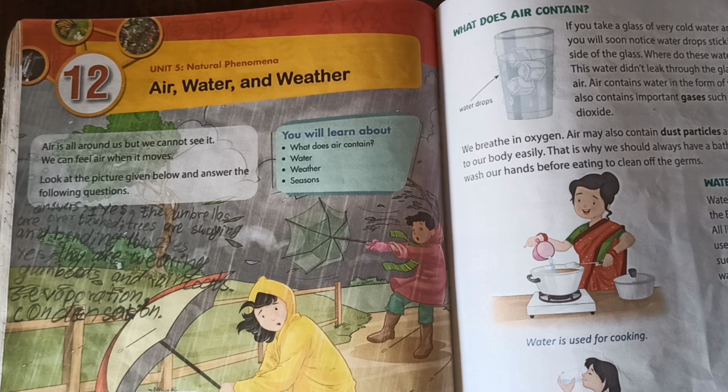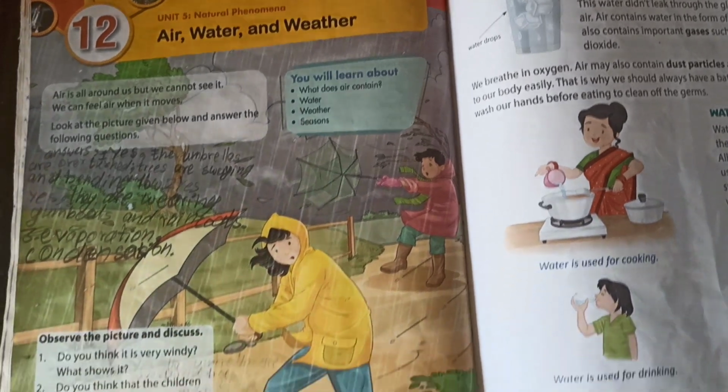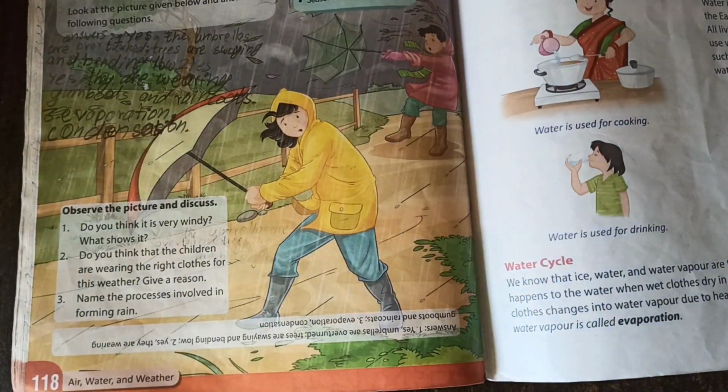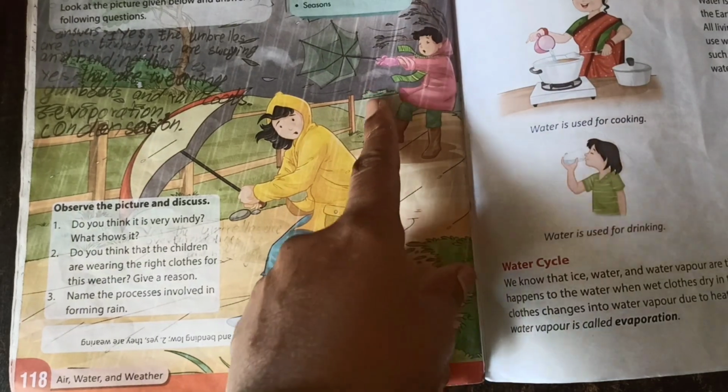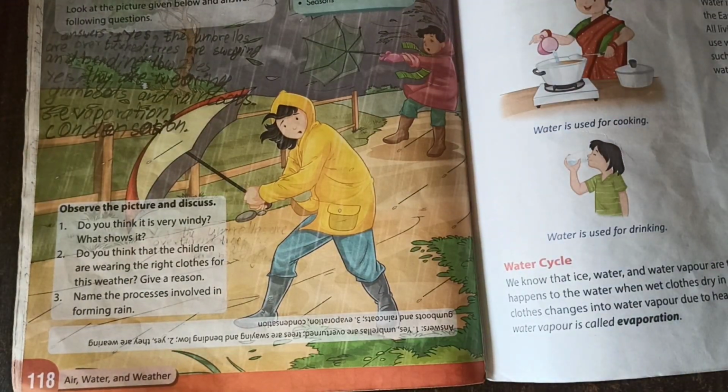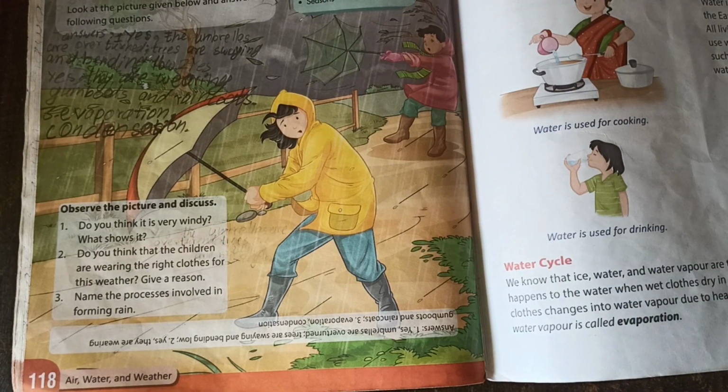Yes? Who can feel air? Yes, all of us can feel air but can't see it. We can feel air when it moves. Look at the picture given below and answer the following question. You can see one picture here. See how the umbrella is. Before rain, the wind is blowing. That is the scenery.